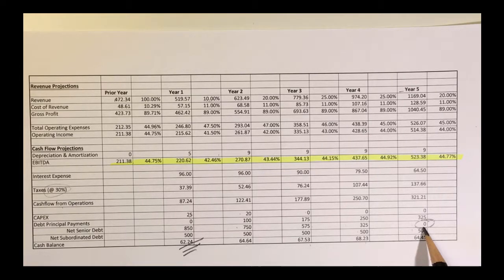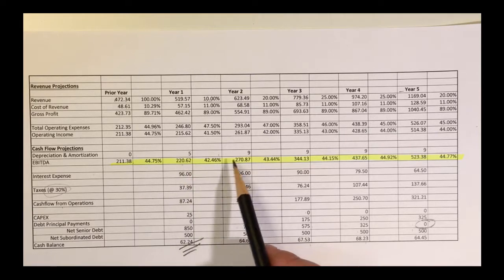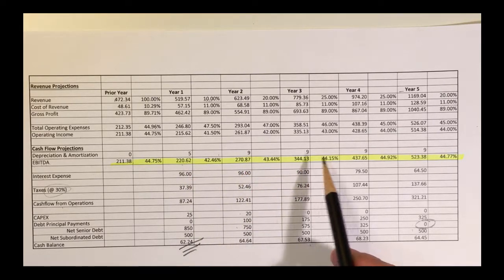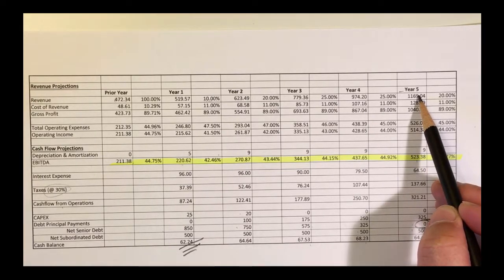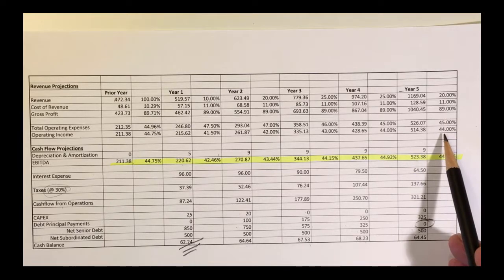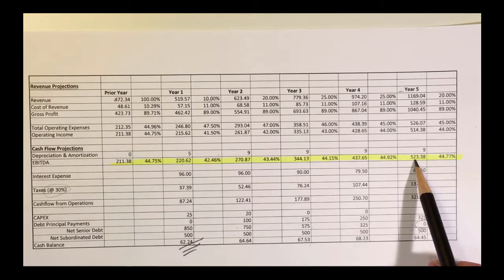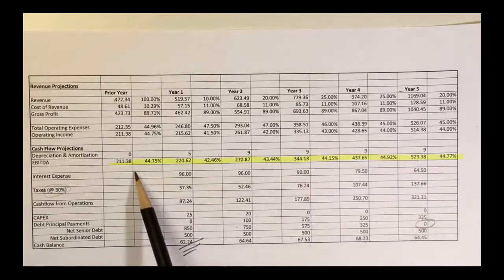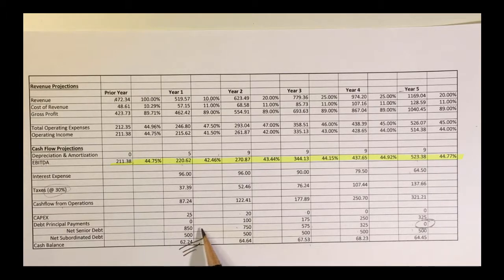And how does that happen? Well, as we see each year, EBITDA grows quite substantially because revenue grows, right? And as revenue grows, because the other costs are relatively fixed as a percentage of revenue, EBITDA grows. Interest expense, on the other hand, goes down because as we pay off bank debt, the amount of interest we owe to the bank goes down.